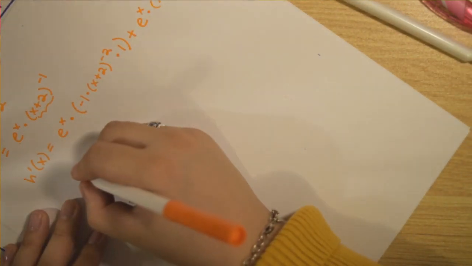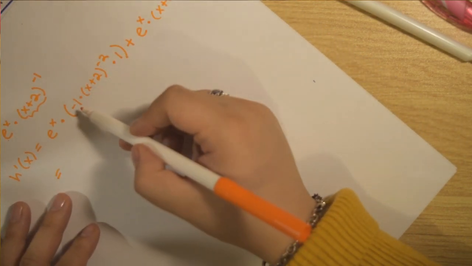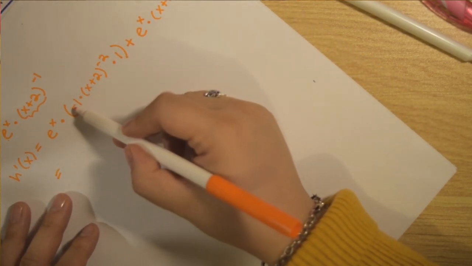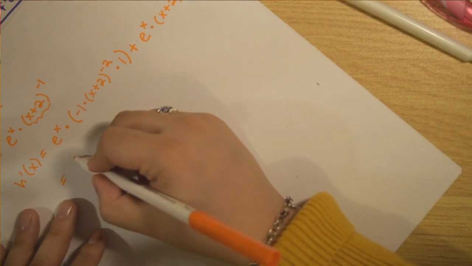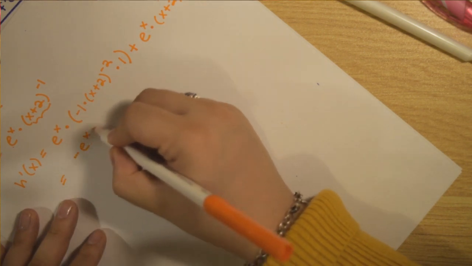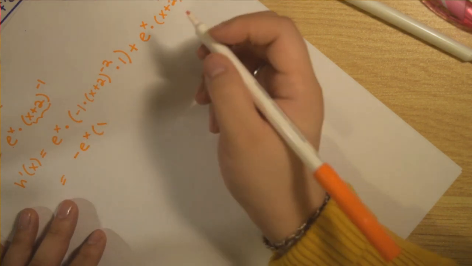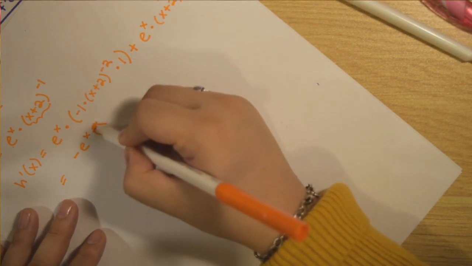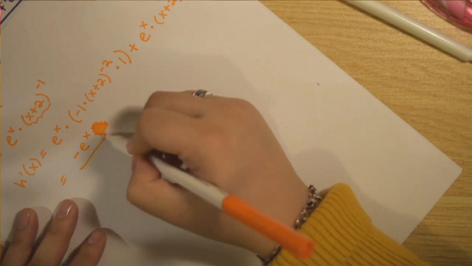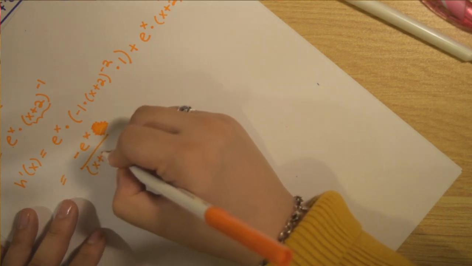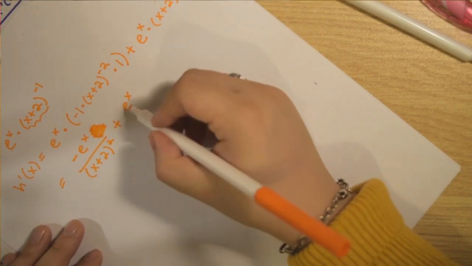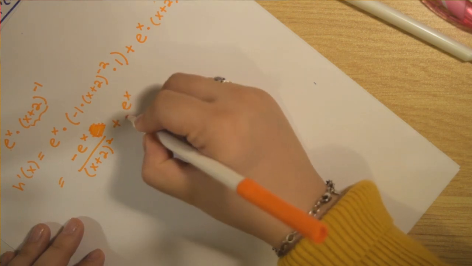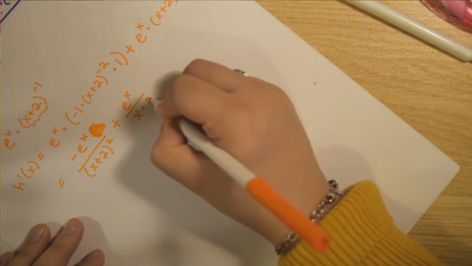And then we just do the algebra. So we have our negative 1. So this should look very similar to the derivation that we just did. It's just negative e to the x, divided by x plus 2 squared plus e to the x over x plus 2.